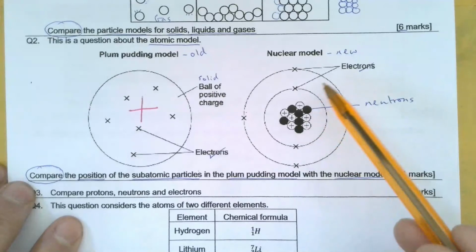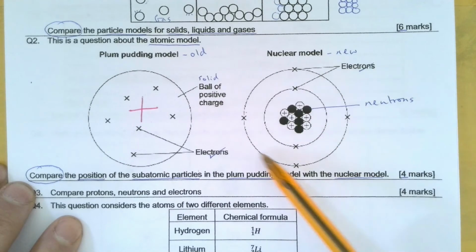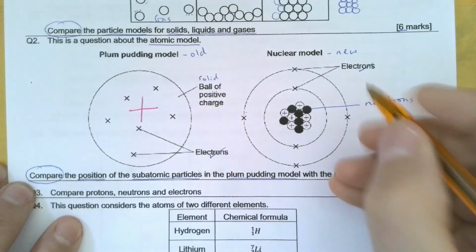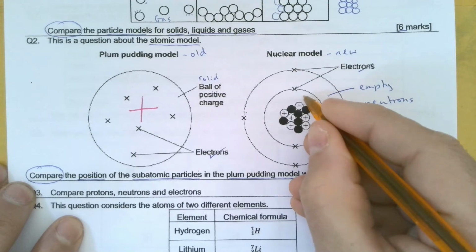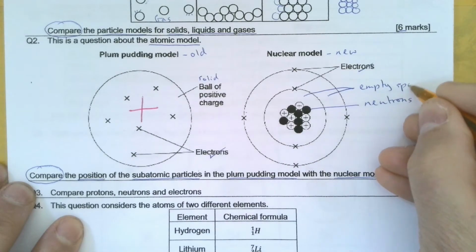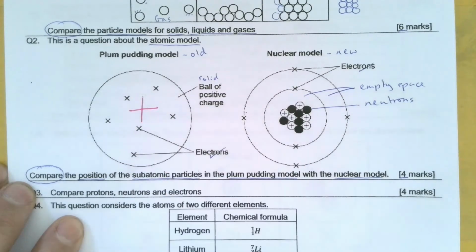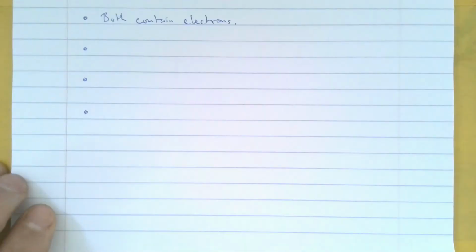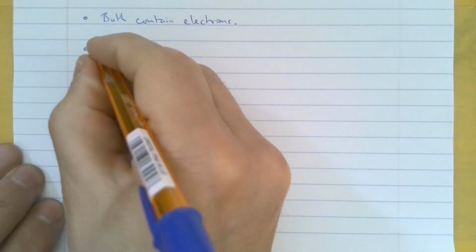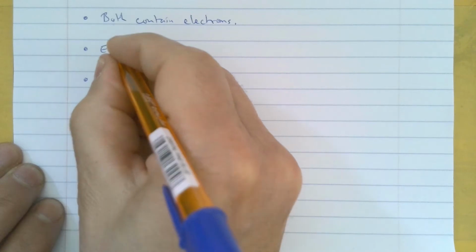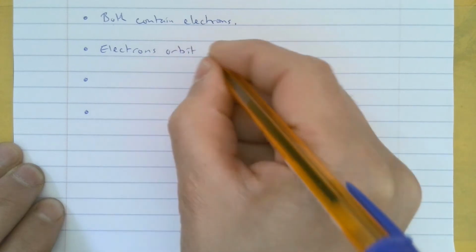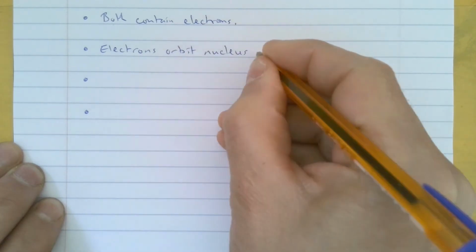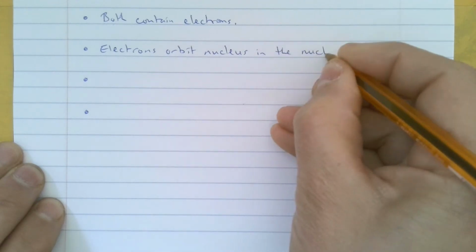Let's stick on the electrons for a minute, because there's quite a bit different about the electrons. Here, the electrons are orbiting; they're going around the nucleus. Hopefully you can remember that this is empty space here and over here. In fact, the majority of the atom is actually empty space. Whereas here, the whole ball is a solid. So electrons orbit the nucleus in the nuclear model.